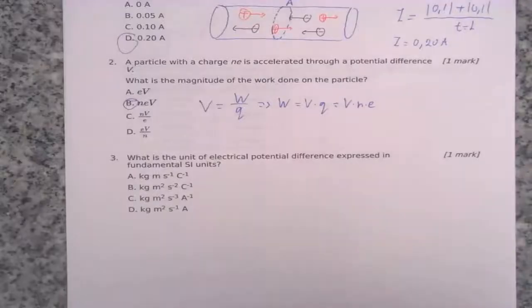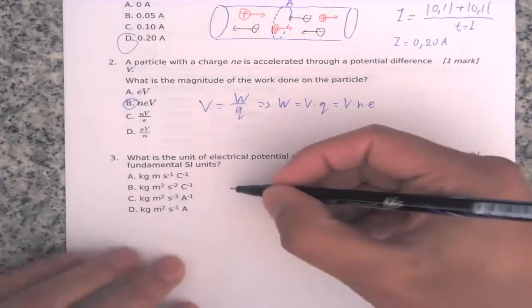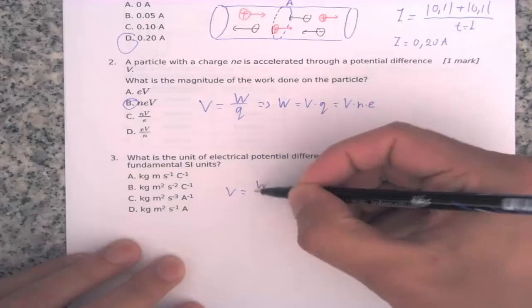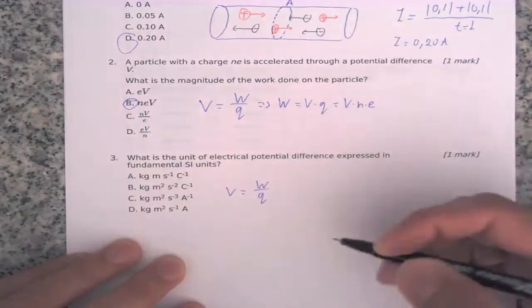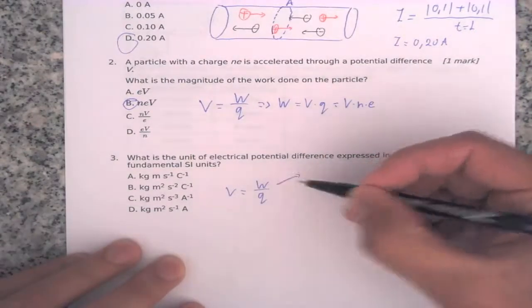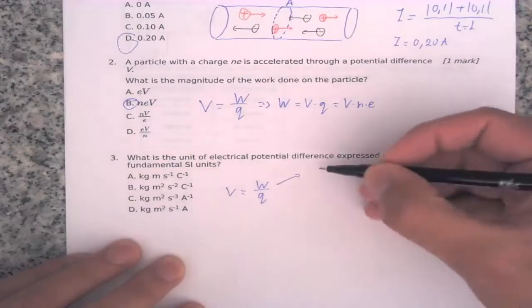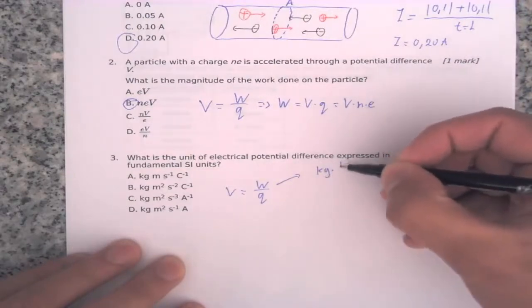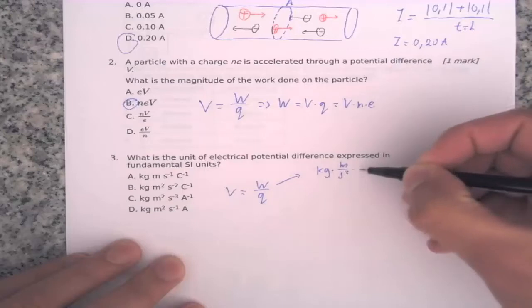Number 3. What is the unit of electric potential difference expressed in fundamental SI units? Now, as we said before, we have to work with this formula. Potential difference is work done over charge. We need to find the fundamental units of work done. That is force times distance, so it's kilograms times meters per second squared times meters.